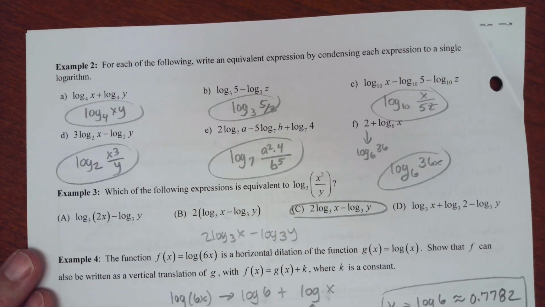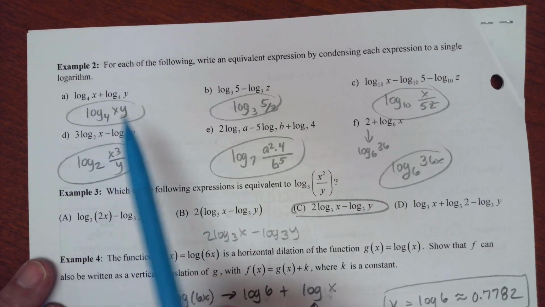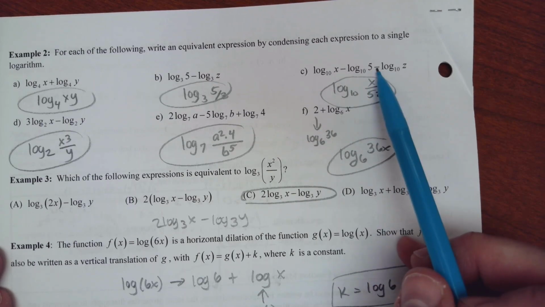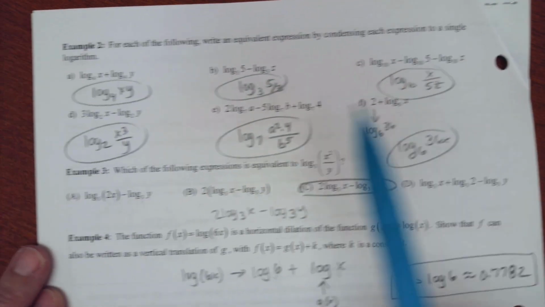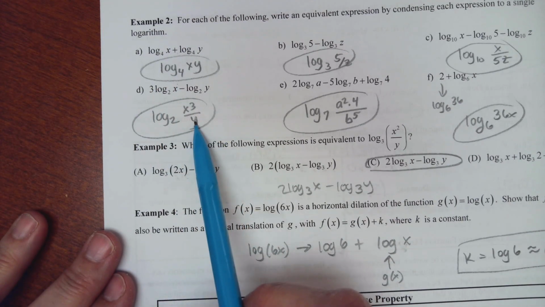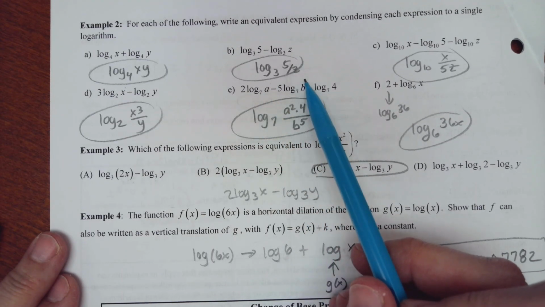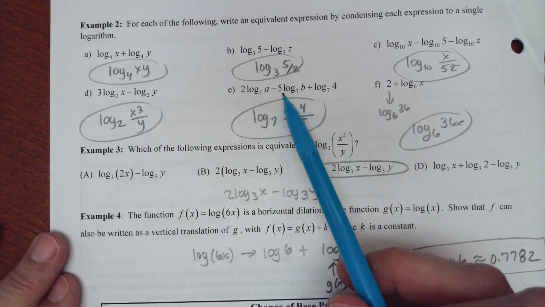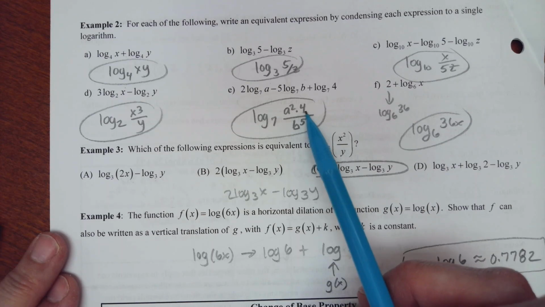So this is just some condensing. Addition turns to multiplication, subtraction, division. Both of these are subtracted, so they're both underneath. They're both divided into the x. Right here, x to the third comes up and then divided by y. All right, 2 comes up, 5 goes up, and 4 just stays. Now notice this part is negative, so that's why that b to the fifth is on the bottom. The other 2 are multiplied on the top.